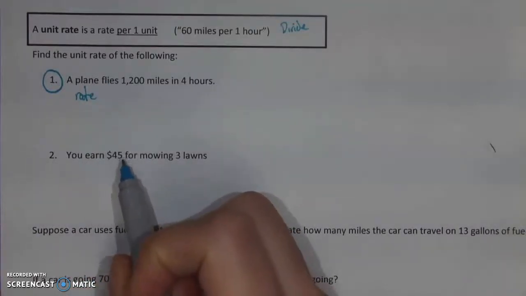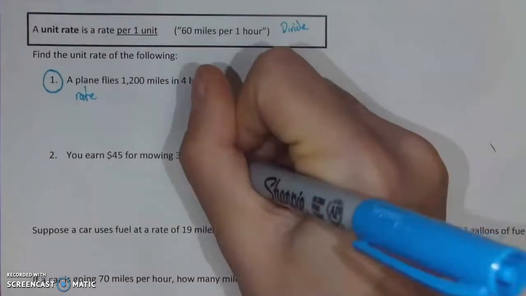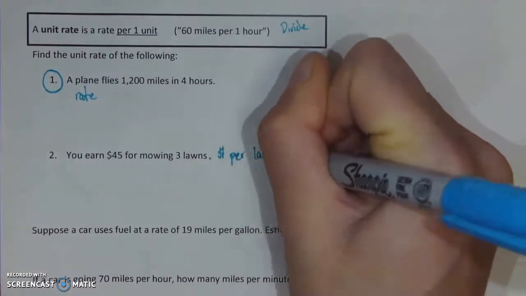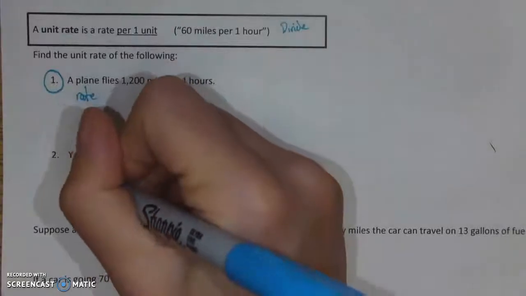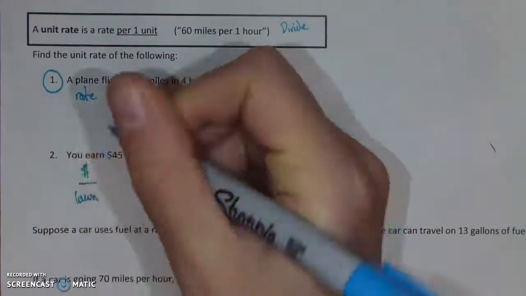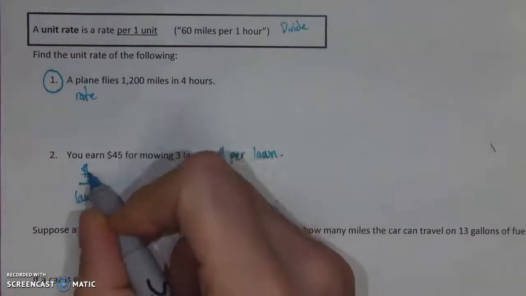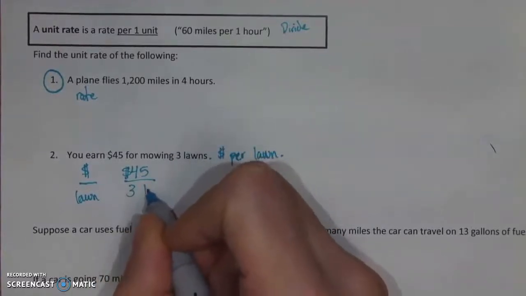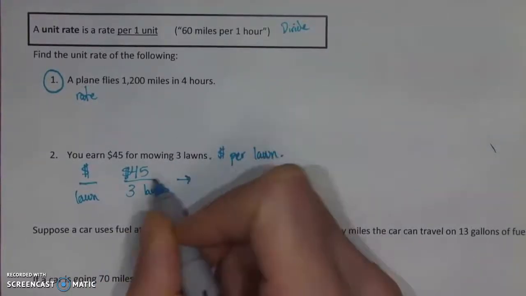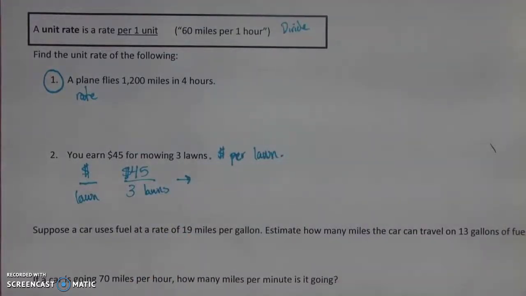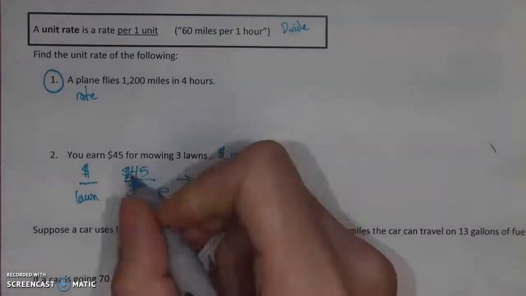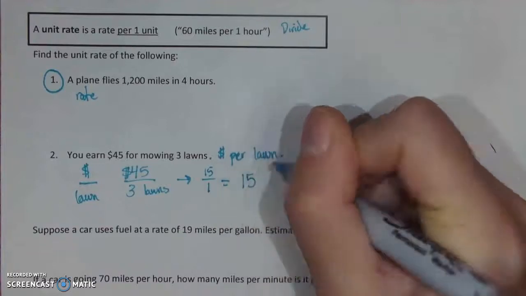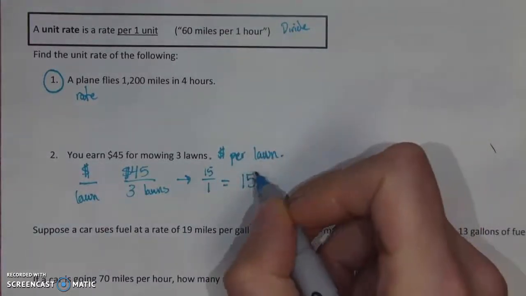So let's say you earn $45 for mowing 3 lawns, and what I want to know is the dollars per lawn. Well, just like before, what I'm going to do is I'm going to take dollars per lawn, and I'm going to set up my general rate. Well, normally I get $45 for 3 lawns. So at this point, I can actually divide 45 by 3, and that's going to turn this into a unit rate. Now this gives me 15 over 1, which we know is the same as just 15. And since I'm over 1, that means I've gotten to a unit rate.